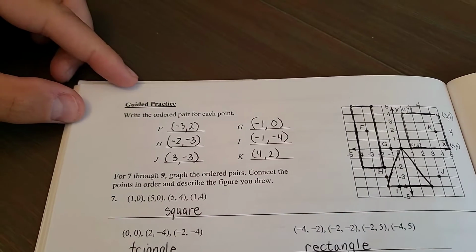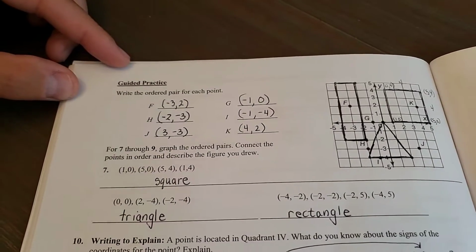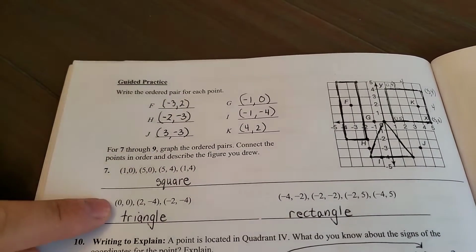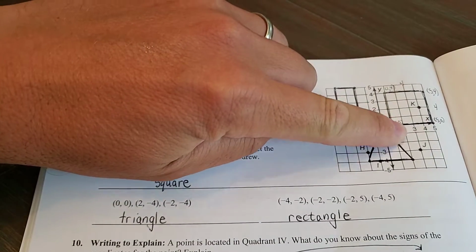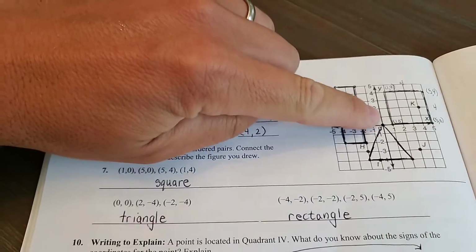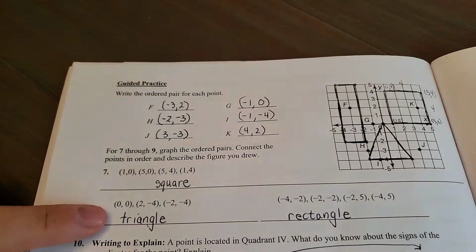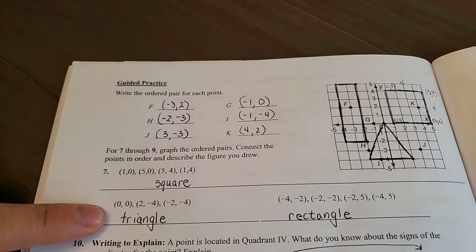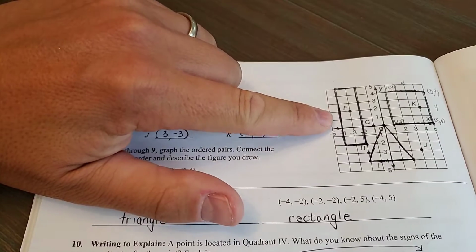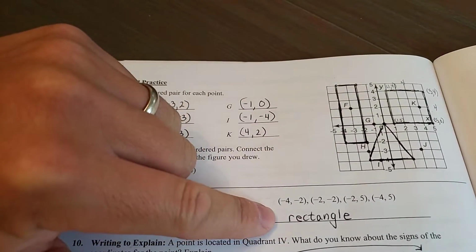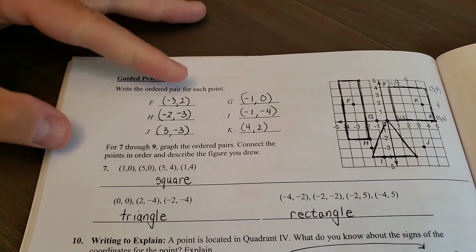All right. So for 7, 8, and 9, you're going to notice that 0, 0, 2, -4, and -2, -4 create a triangle. Number 8, triangle. Number 9, rectangle. Make sure all of your points are accurate. That creates a rectangle. How you doing so far? 10 for 10? I hope so.